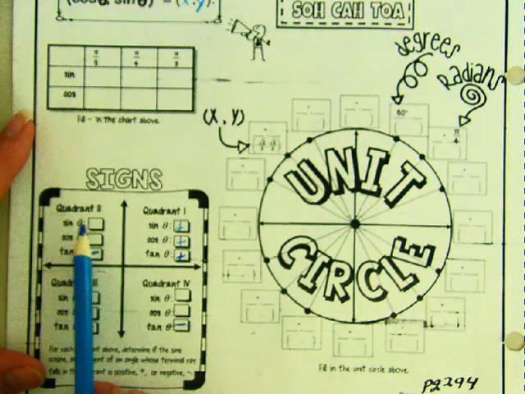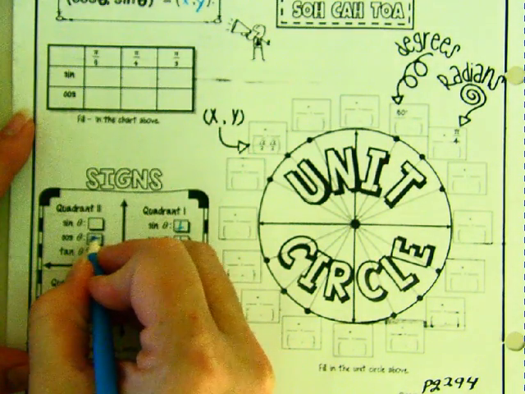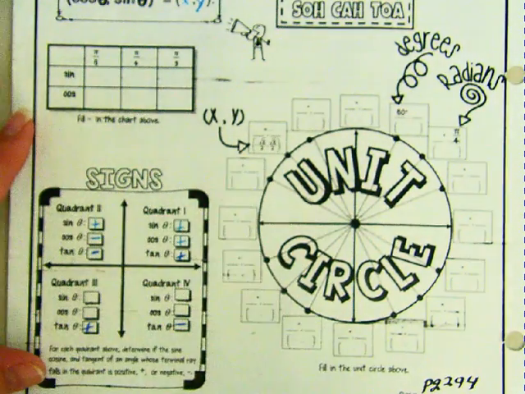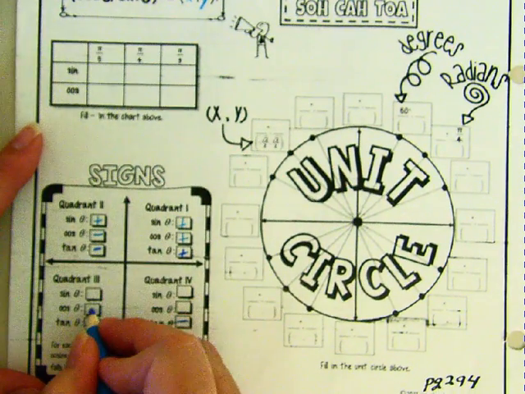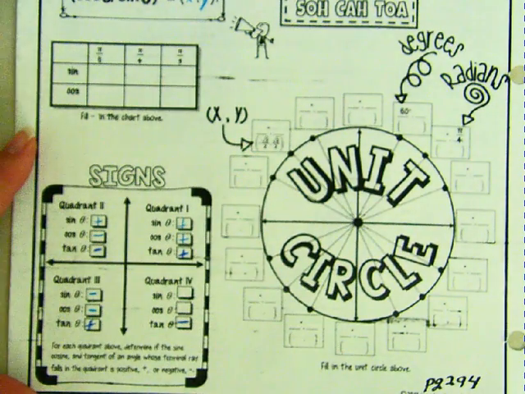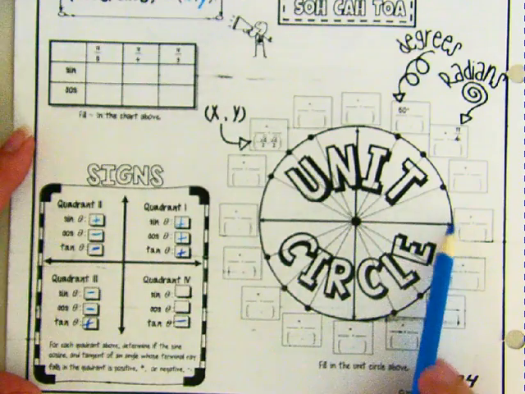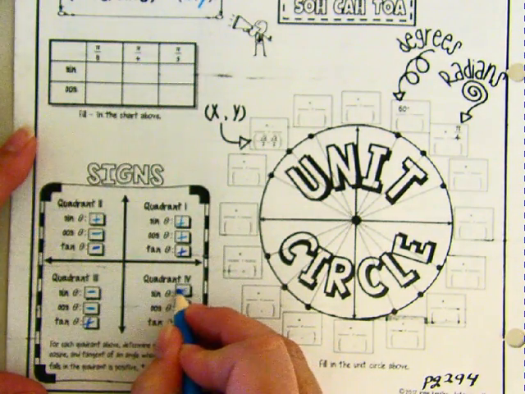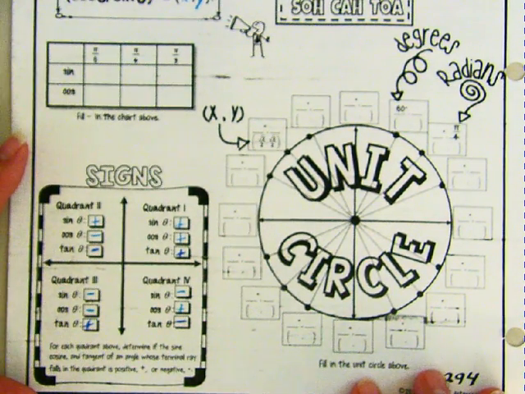When we move over to quadrant 2, now our x value is going to be negative and our y value is still going to be positive. When we move down here to quadrant 3, our x value is still negative, and now our y value is also negative, so sine is negative. Moving to quadrant 4, our x value is positive, but our y value is still negative. So we should have all of those boxes filled out there on that portion.